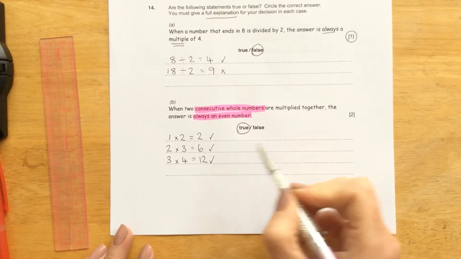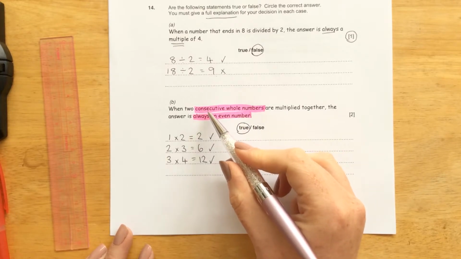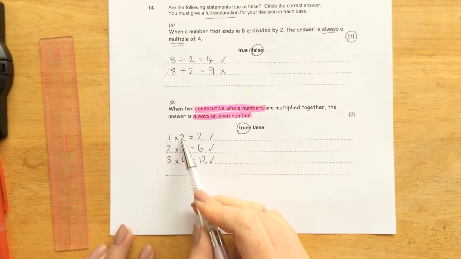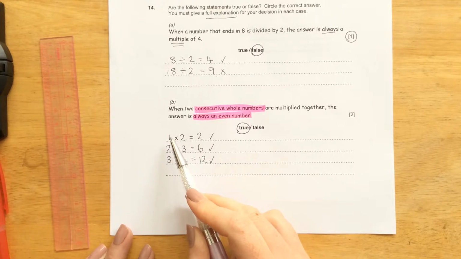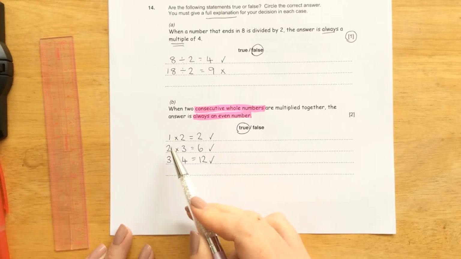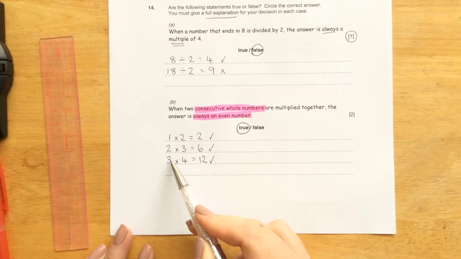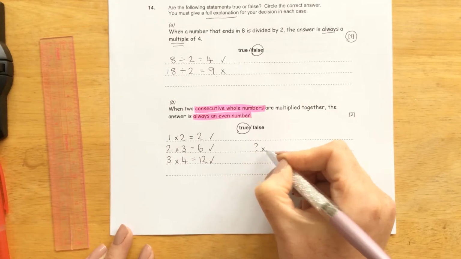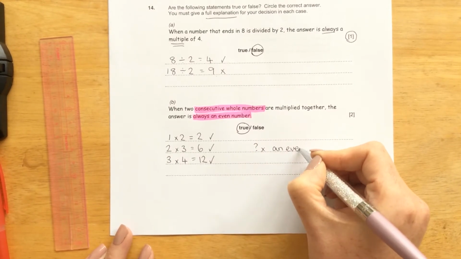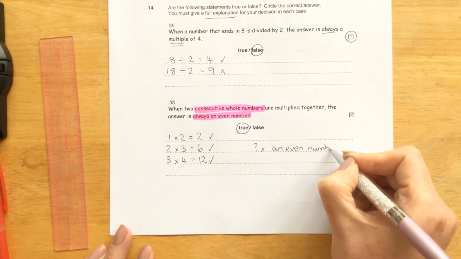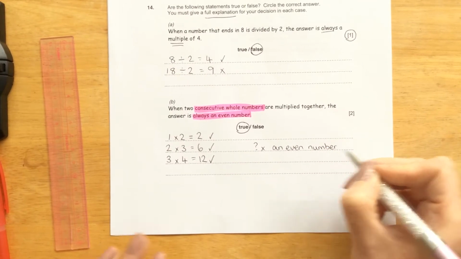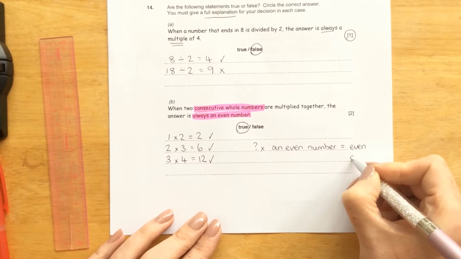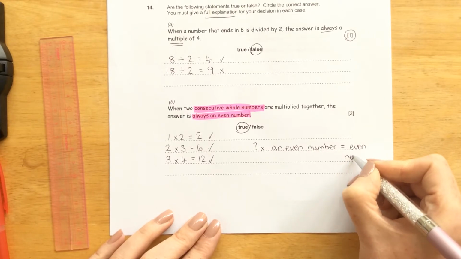So the reason why, when 2 consecutive whole numbers are multiplied together, the answer is always an even number, is because each time the numbers are consecutive, you have 1 odd number and 1 even number. 1 odd number, 1 even number, 1 odd number, 1 even number. So when you times something by an even number, the answer is an even number.